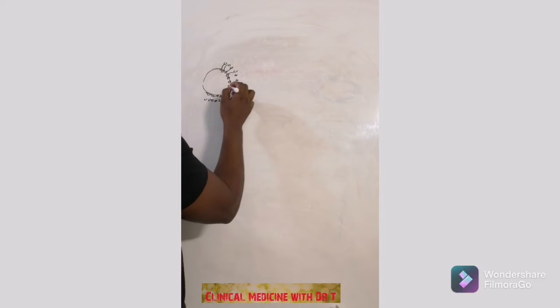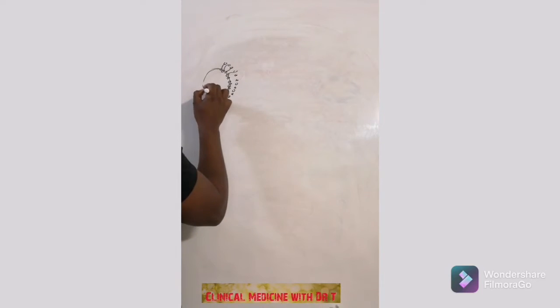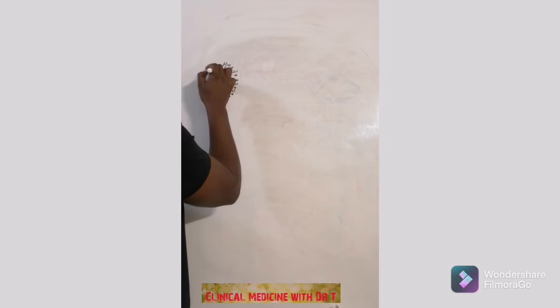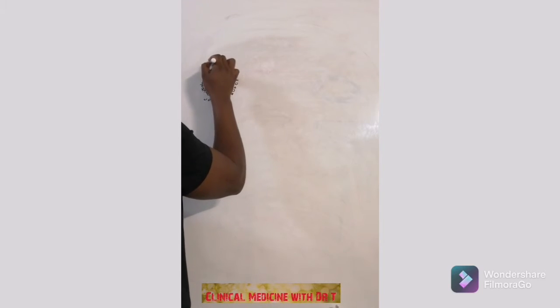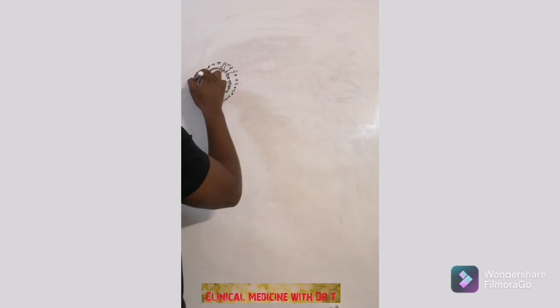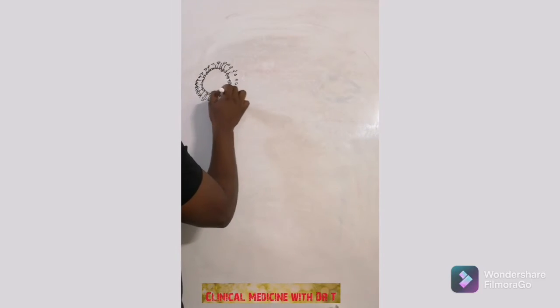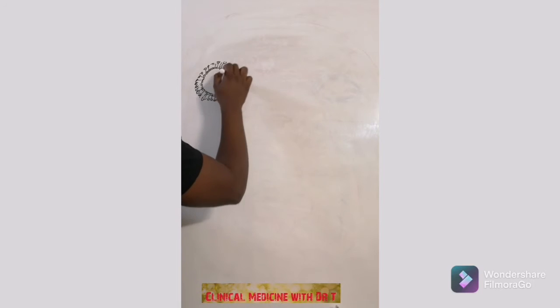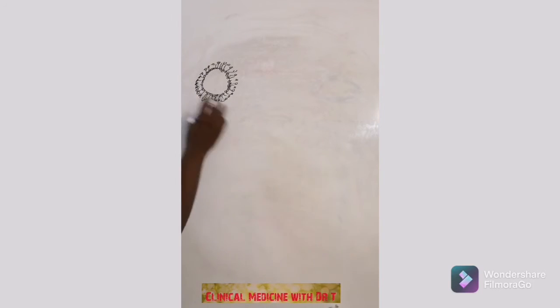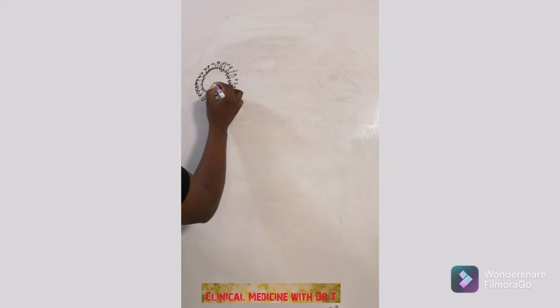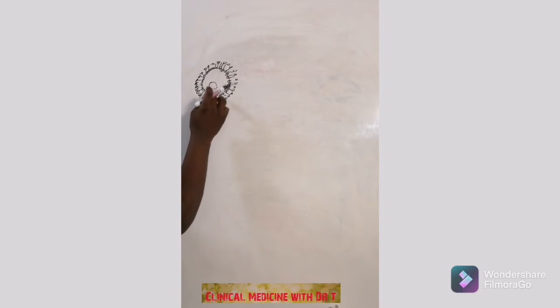This is the bilipid layer, guys. This is the cell of a human body, the cell membrane, and then inside there we've got the nucleus that has got nuclear pores.